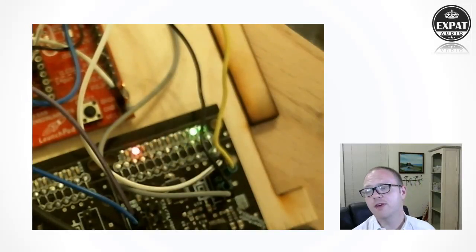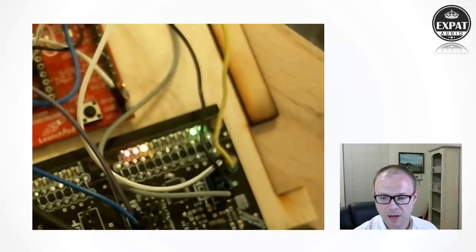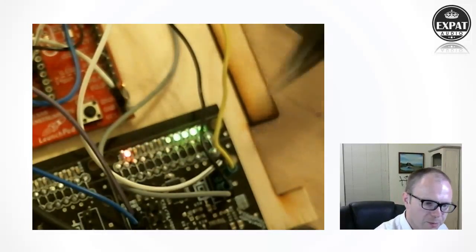These boards will be available soon. The planned pricing is that you'll get 4 of them in one batch, and I'm expecting about $99, all in, very easy to use. You'll be able to snap off the board at this point here.